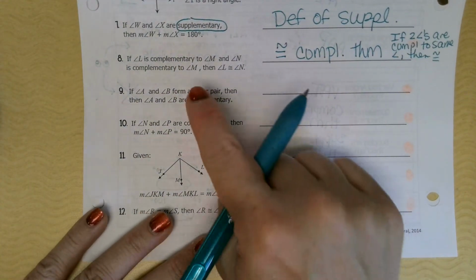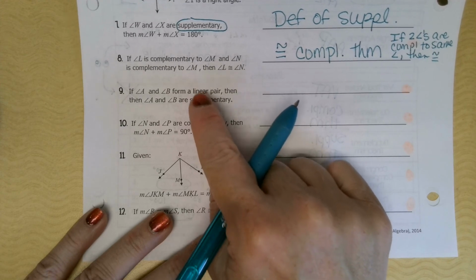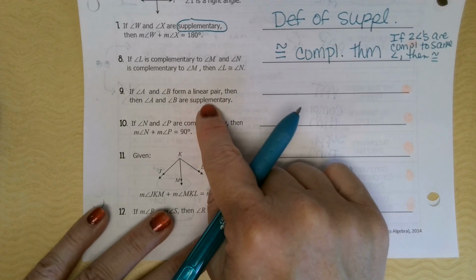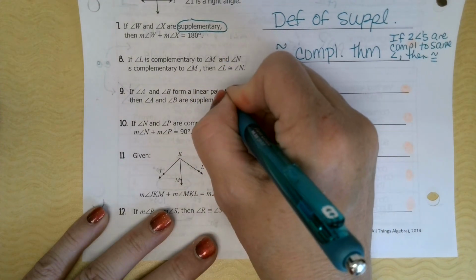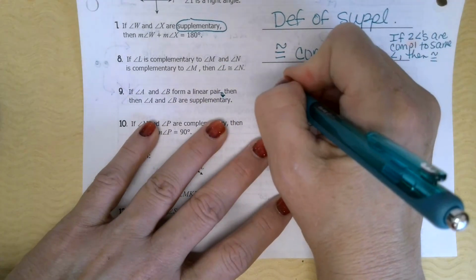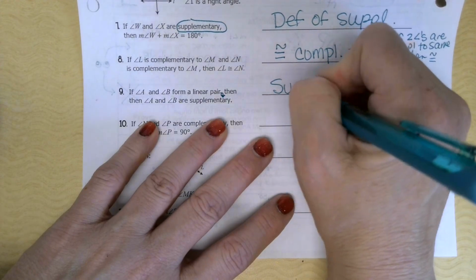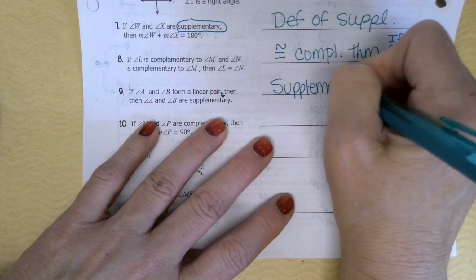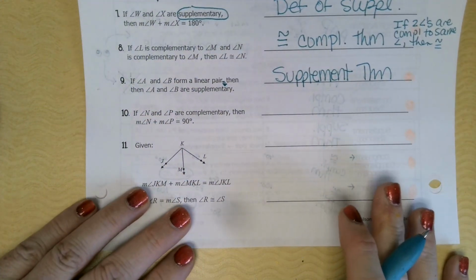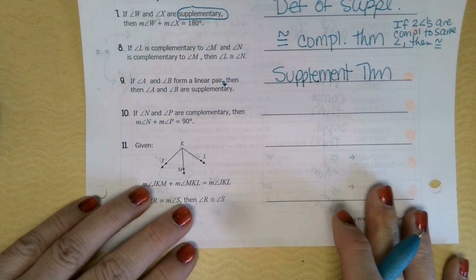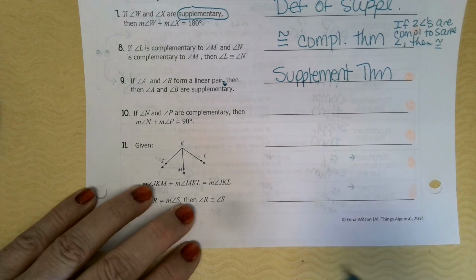Okay, number 9, we've got two vocab words dealing with supplementary. So that's going to be the supplement theorem. Going from a linear pair to supplementary, that is the supplement theorem. All right, number 10, if angle N and angle P are complementary, then they add to 90 degrees.